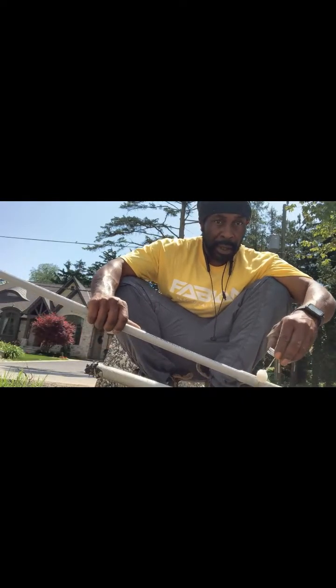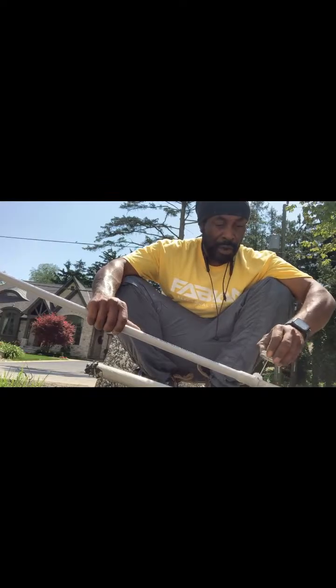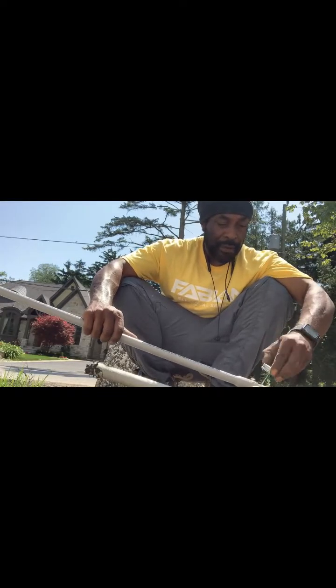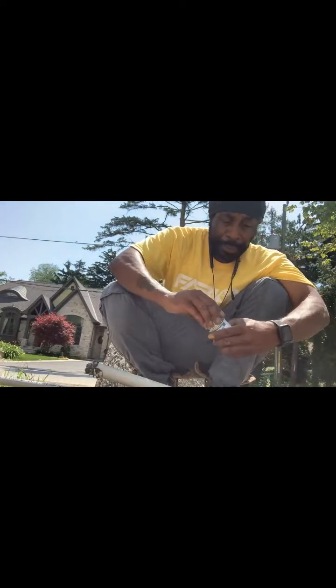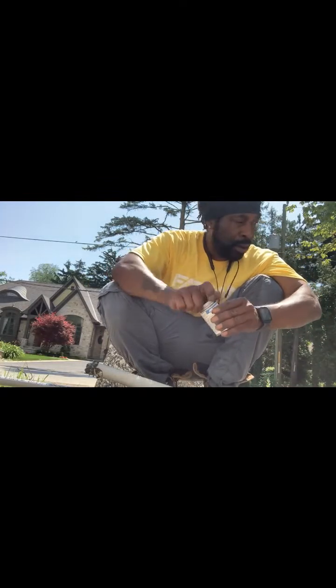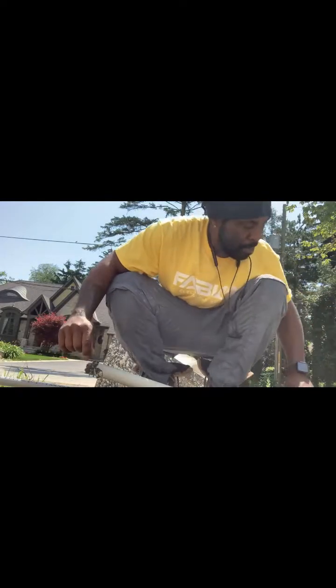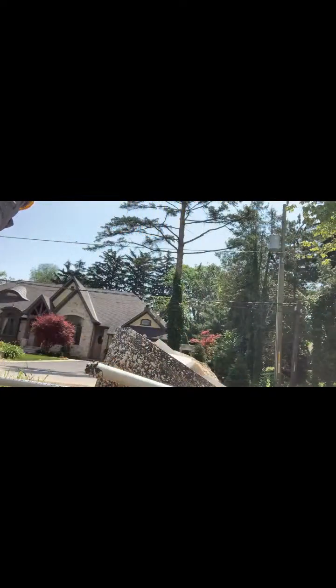Normally what I do at the end, I place glue around here. That way it's firm, secure. Twist at the end to make sure it's not moving. That piece is done, and then we're going to move on to the other piece. Now I need my 1/2 inch coupling at the other end.